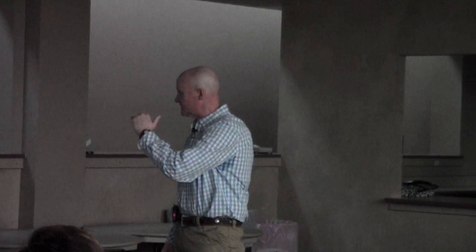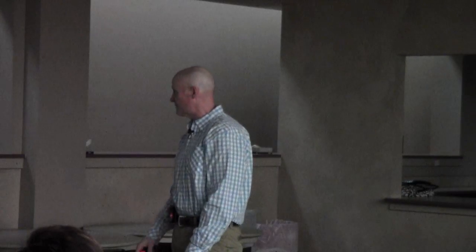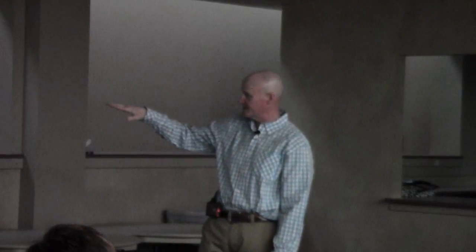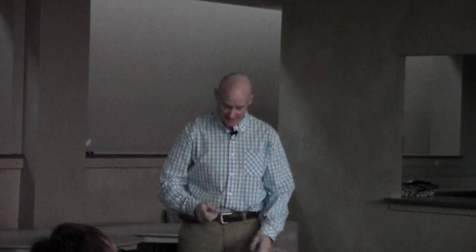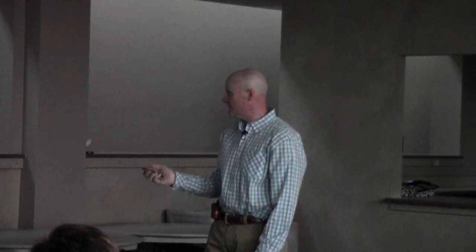So this 4R program is a comprehensive program for optimal gastrointestinal health. We have these: remove is the first one, and then replace, repopulate, and repair. I'm going to go through each one of those and tell you what I mean by it.